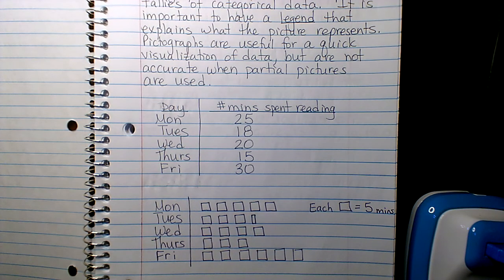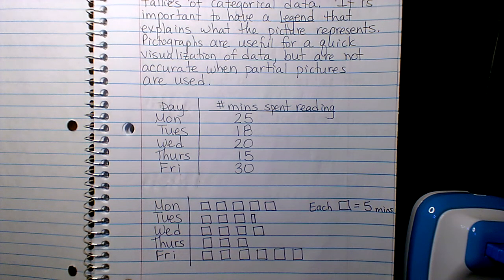Now just kind of squint, tilt your head, just pretend these are all the same size little boxes. These were going to be books, but my artistic ability is quite lacking, so we'll just pretend that they're books. So each one of these things represents 5 minutes. So Monday, 5, 10, 15, 20, 25 minutes spent reading.